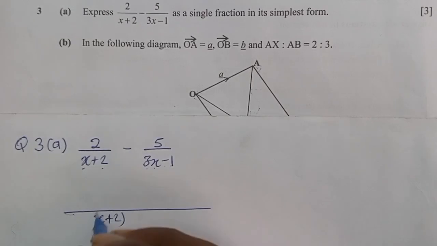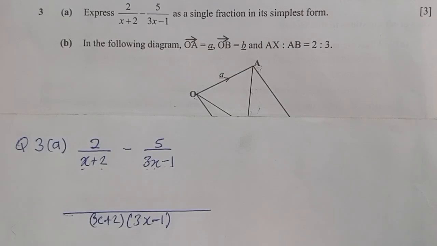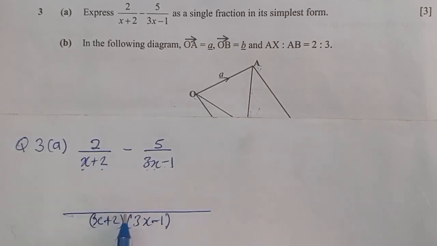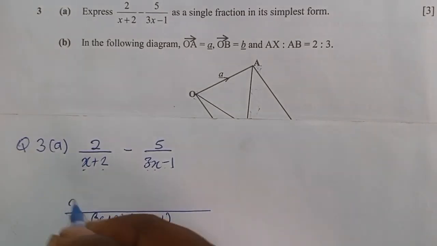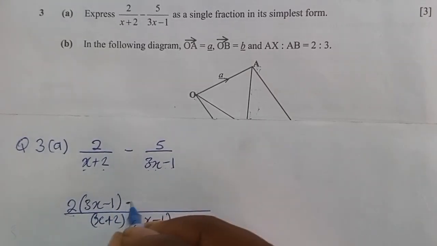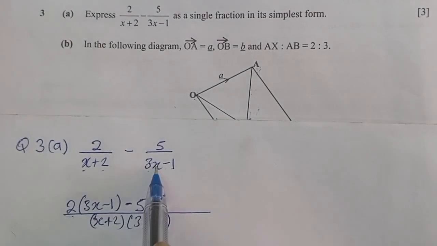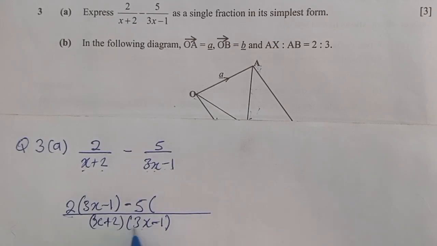So x plus 2, 3x minus 1, these are the lowest common denominators. Then I'll begin to divide x plus 2 into x plus 2, 3x minus 1. So x plus 2 and x plus 2 will go. We will remain with 3x minus 1 times 2. So it will be 2 times 3x minus 1 minus 5. Then 3x minus 1 into x plus 2, 3x minus 1: this one and this one go. We remain with x plus 2.